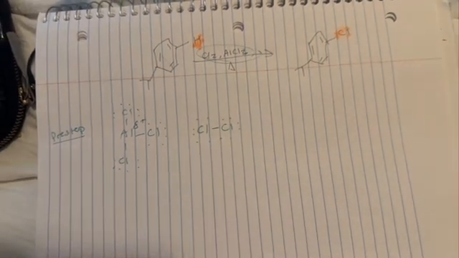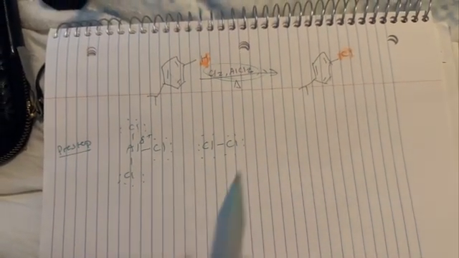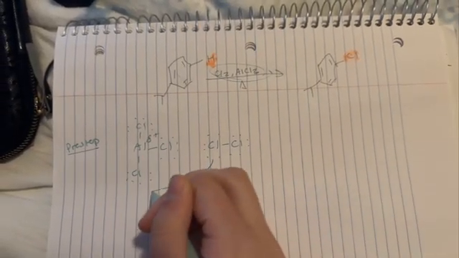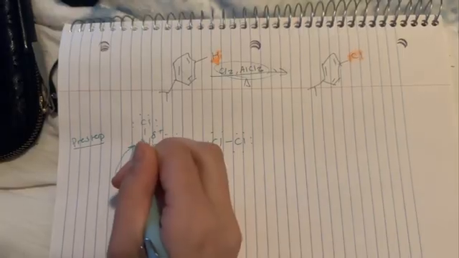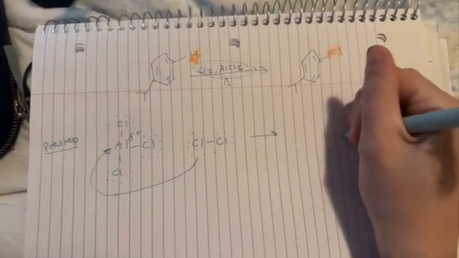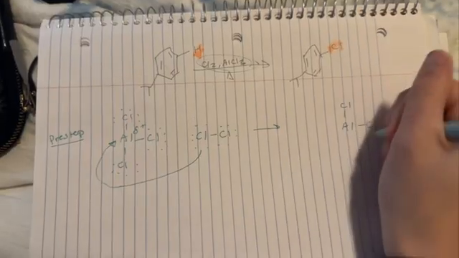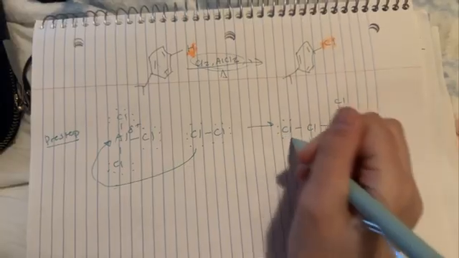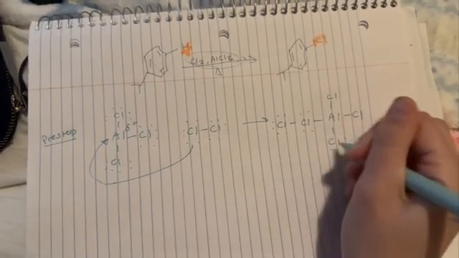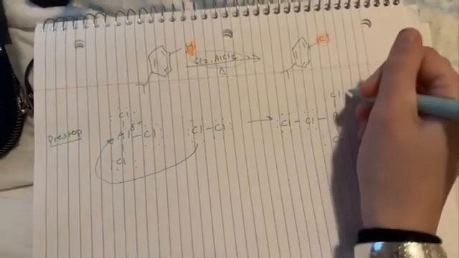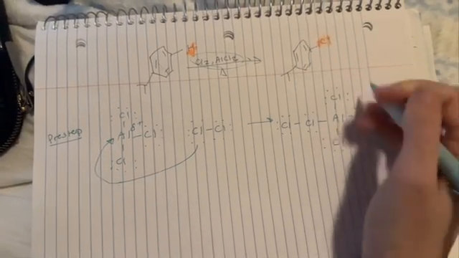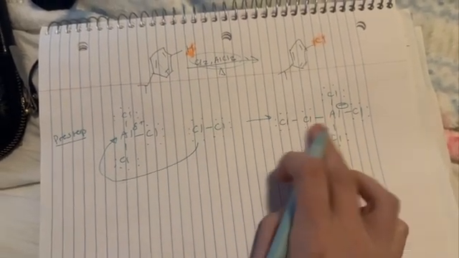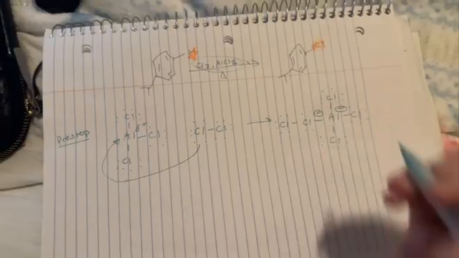Okay, so because this aluminum is attached to all these chlorines, it has a delta plus, so that means we can look for more electrons. So this chlorine is going to share with this aluminum, and this is going to create aluminum, Cl, chlorine, chlorine, chlorine, chlorine. Notice we have all these lone pairs still. This is no longer a delta plus, it has now become negative, and since it has these two bonds, this chlorine becomes a positive.